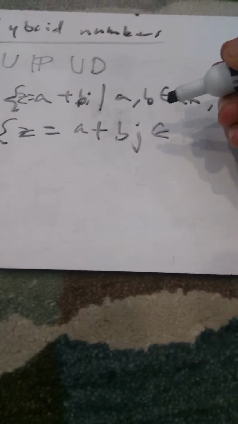Then we have P, which equals the set of z, where z equals a plus bj, or h, I'll say j, where j squared equals 1, and of course a and b are real numbers.